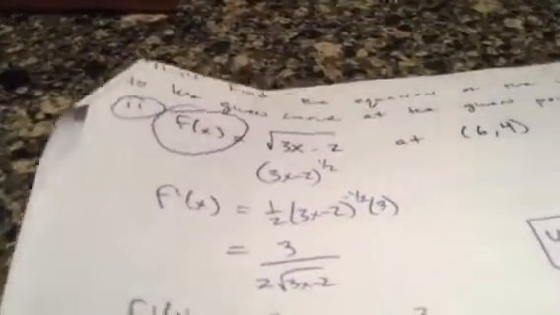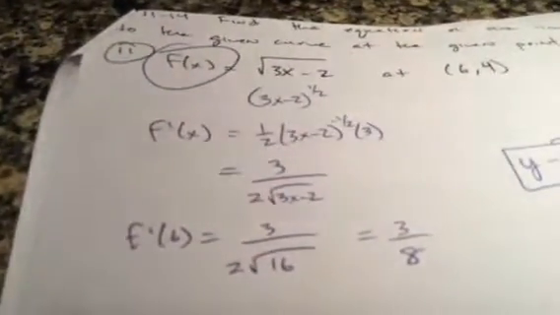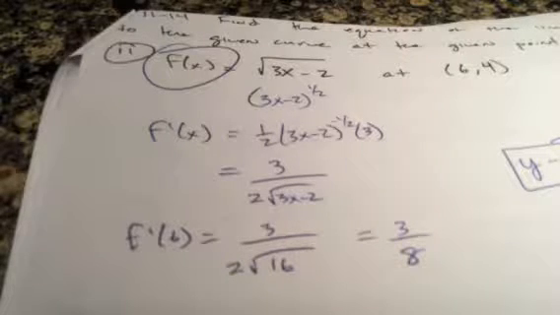And folks, find the equation of the line tangent to the curve at the given point. Folks, you know how to take the derivative. That is 3x minus 2 to the 1/2. Just use the power rule. Bring down 1/2, 3x minus 2 to the 1/2 power less 1, -1/2, times the derivative of 3x. Folks, that is written as 3/2, notice 2 is in the denominator, of the square root of 3x minus 2.